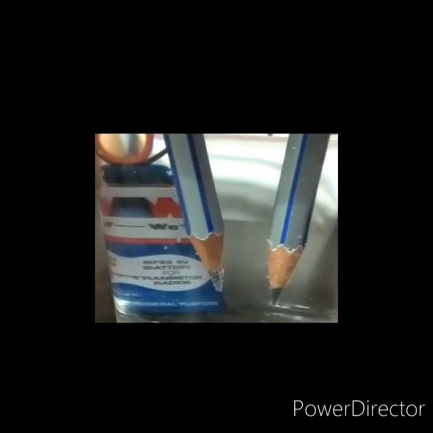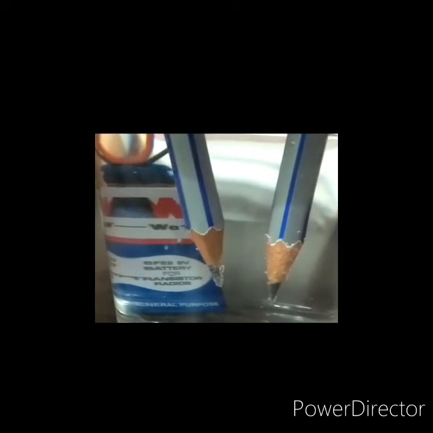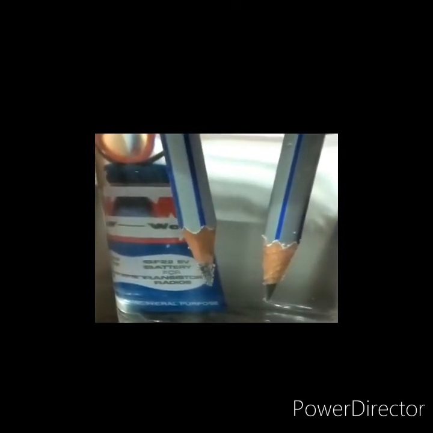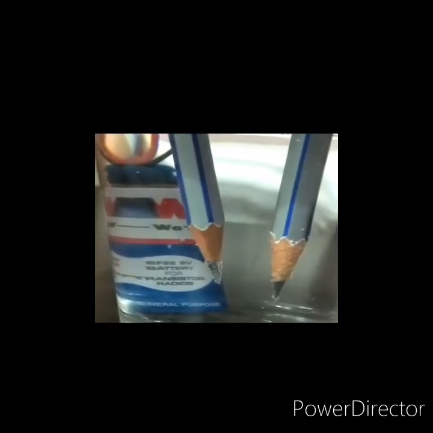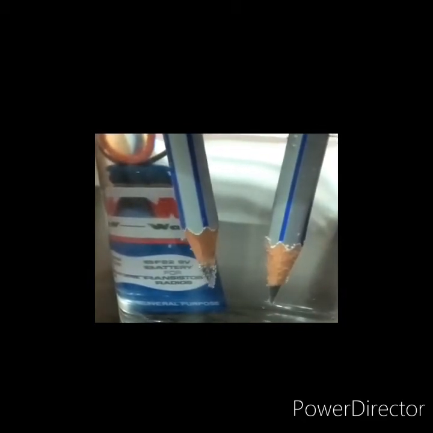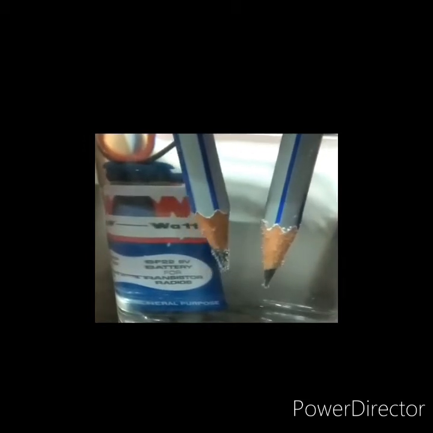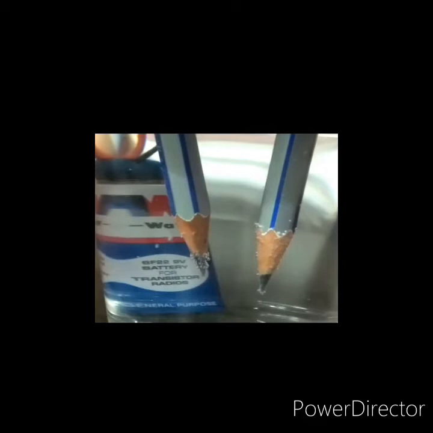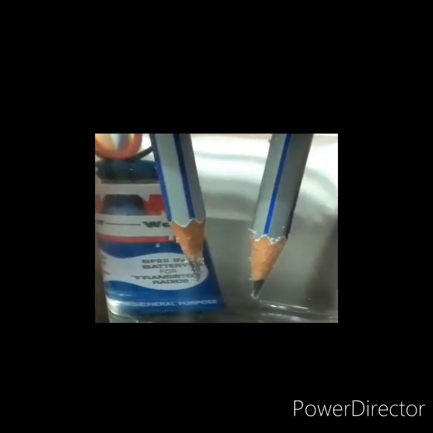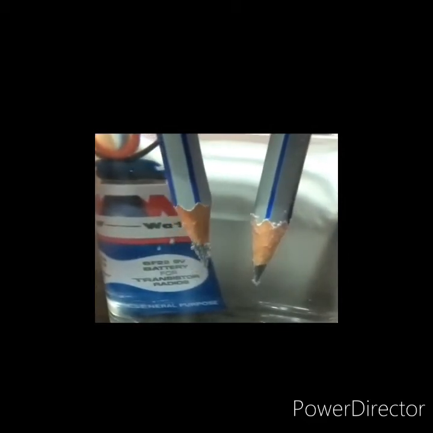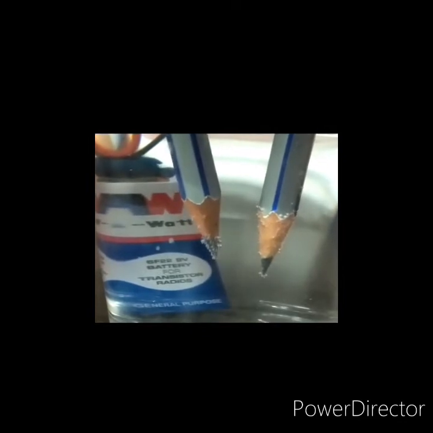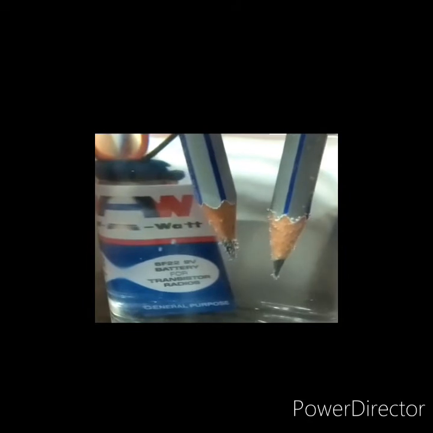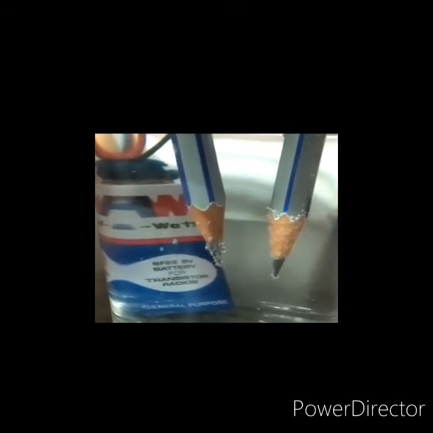Here you can slowly see the bubbles arising. On the right side you can see the bubbles are more compared to the left side. On the right side it's the hydrogen gas evolved and on the left side it's the oxygen gas evolved. You can see more and more bubbles rising as the electric current is passed. Hydrogen gas evolves more compared to oxygen because each molecule of water, H2O, contains two atoms of hydrogen and one atom of oxygen.